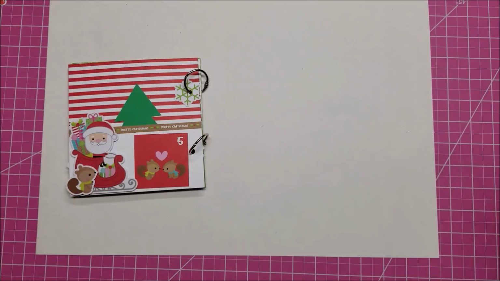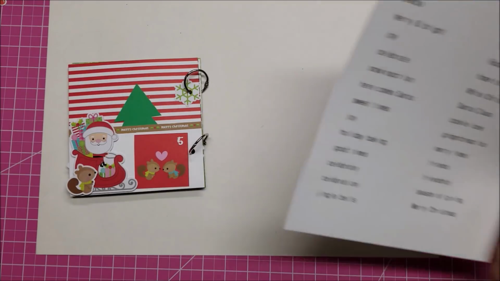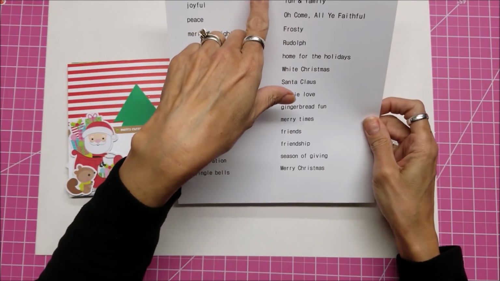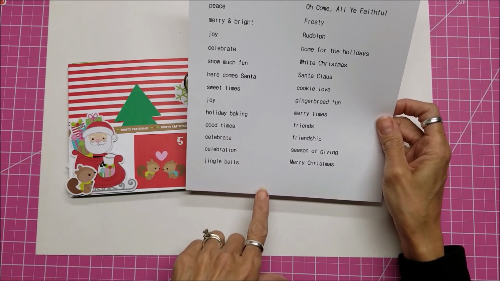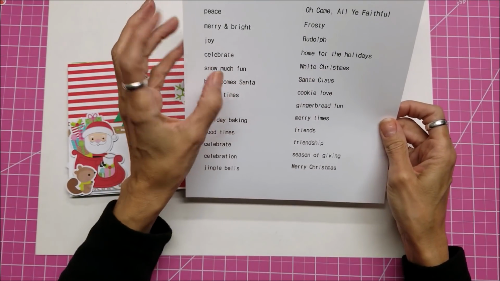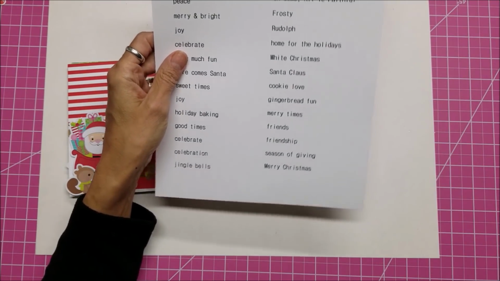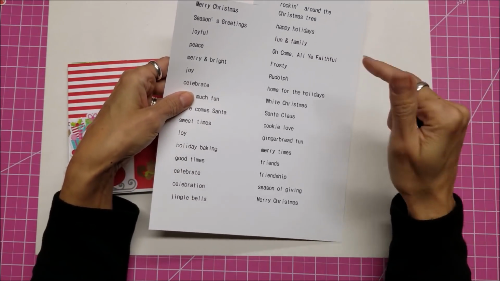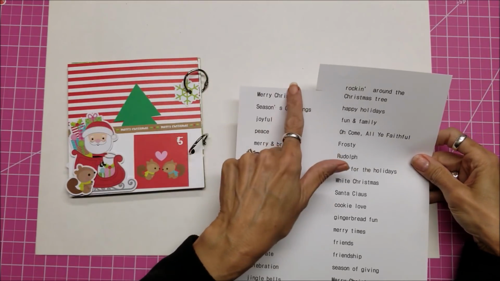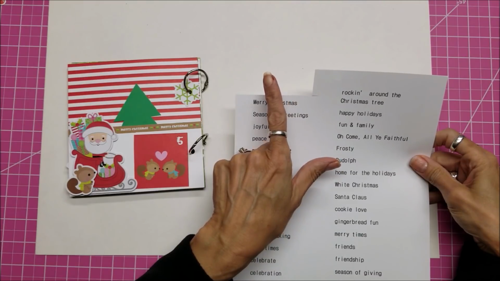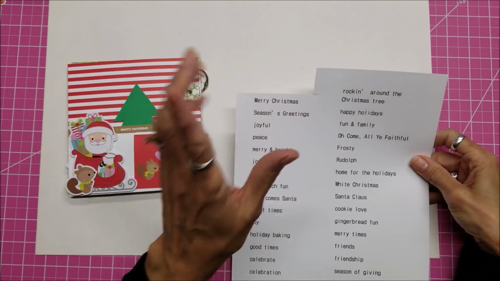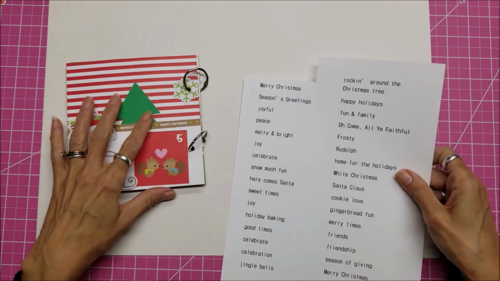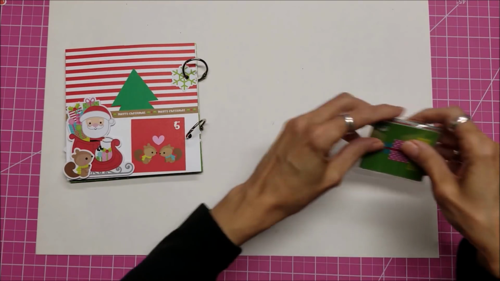And also, since then, I have written this Word document that's got all these Christmas phrases on here, so you can print it out and cut it. I have saved it as a PDF, and I'm giving you the link down below for that free one as well. What's missing here is Oh Christmas Tree. I used that on another project. So, with that said, let's move on to the next day.